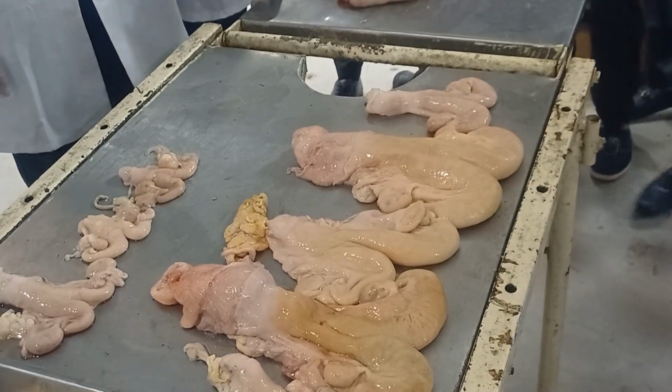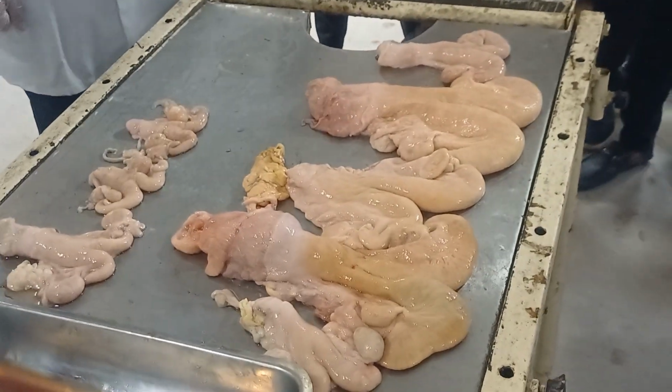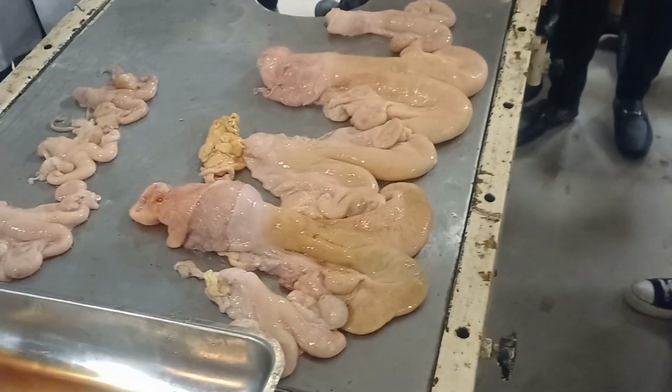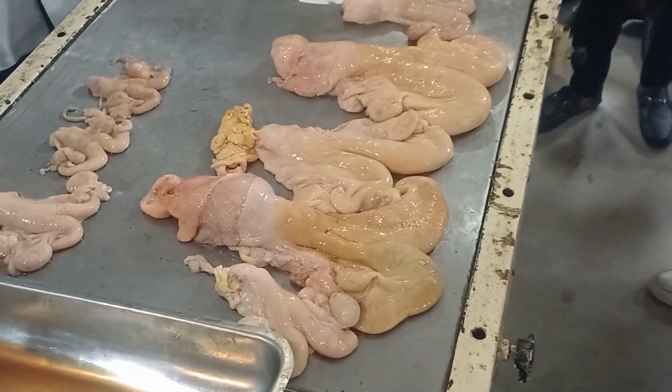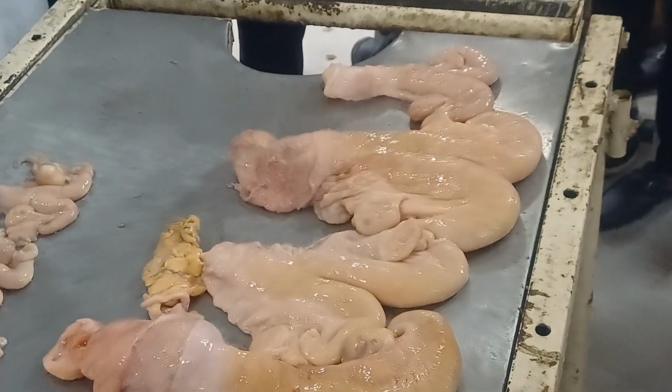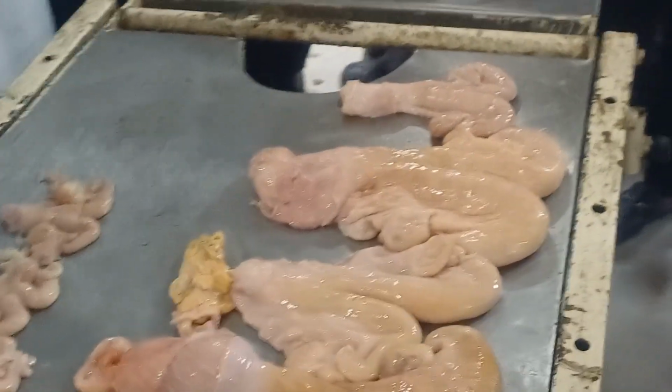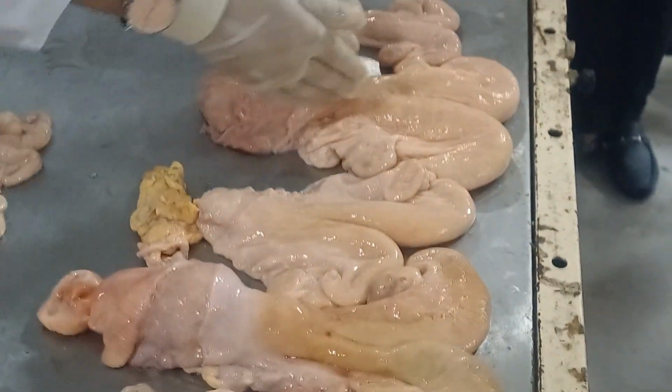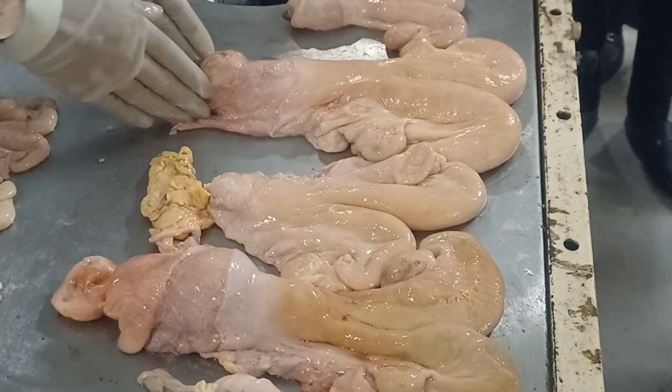Okay, so now we are just going to discuss some of the abnormalities related to the cervix. If we talk about the cervix, some are abnormalities related to the shape of the external os, and some are related to the entire cervix, the shape of the entire cervix, the size of the entire cervix.